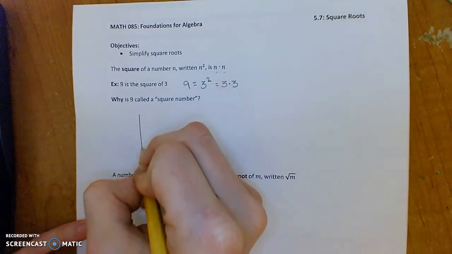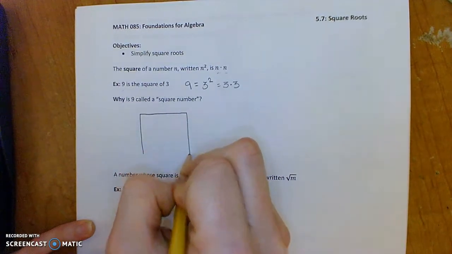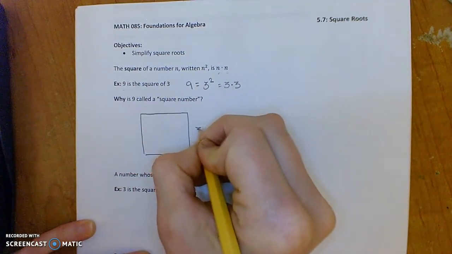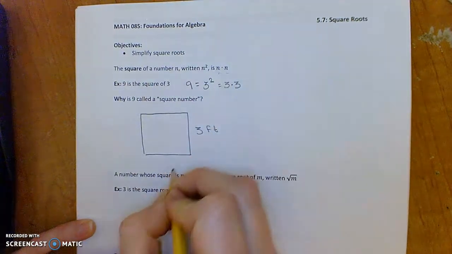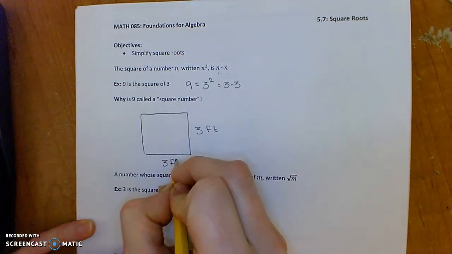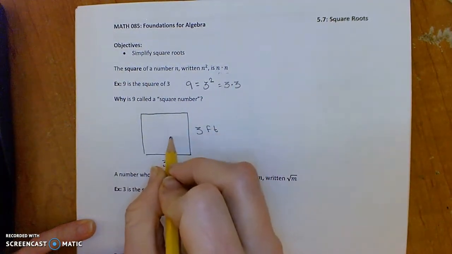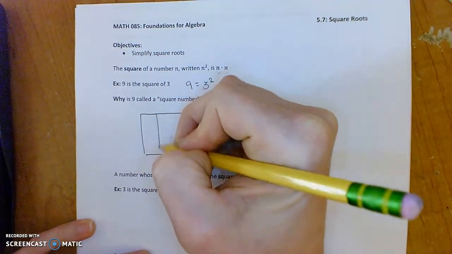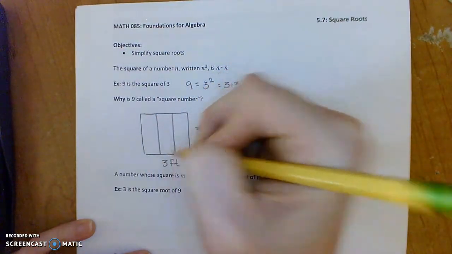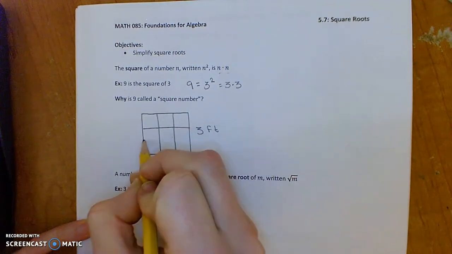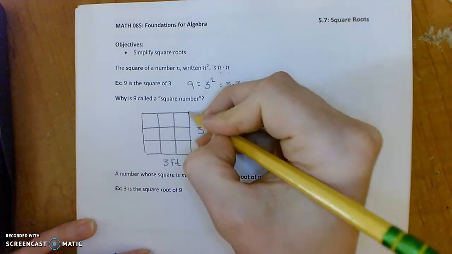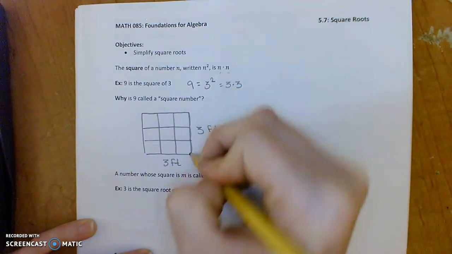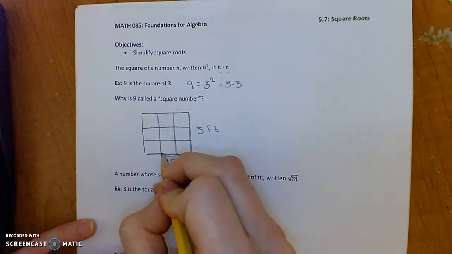This does come from geometry. Imagine that you have a square that's, say, 3 feet on one side and 3 feet on the other. The area of the space inside, let's see if I can break this up correctly. It's like 1 foot, 2 foot, 3 feet by 1, 2, 3 feet.